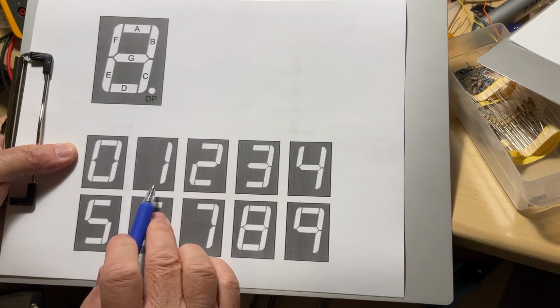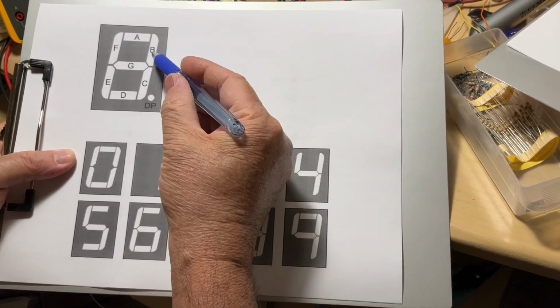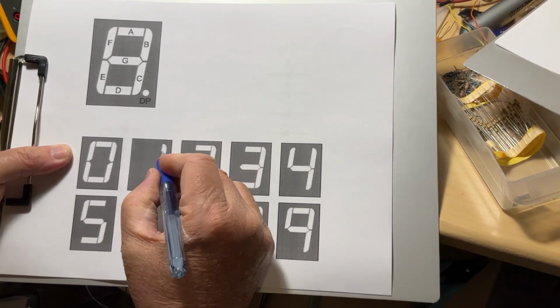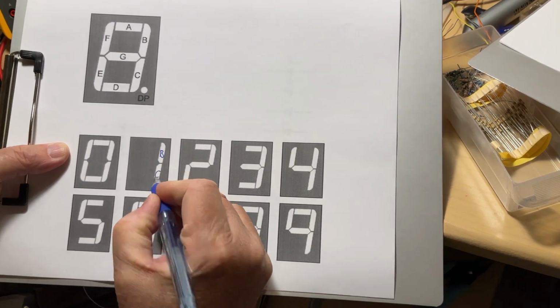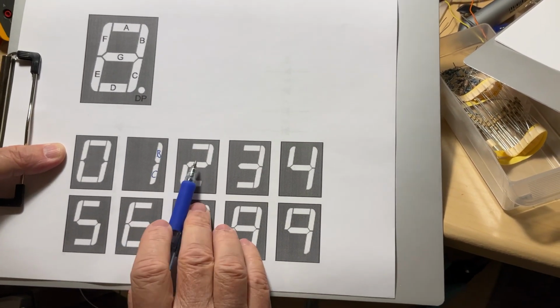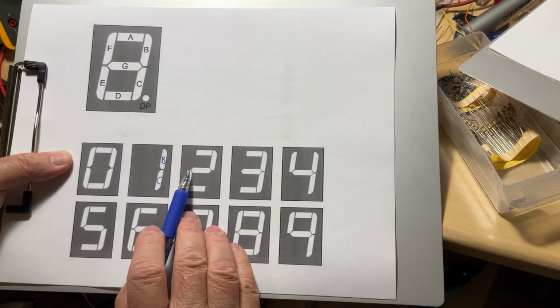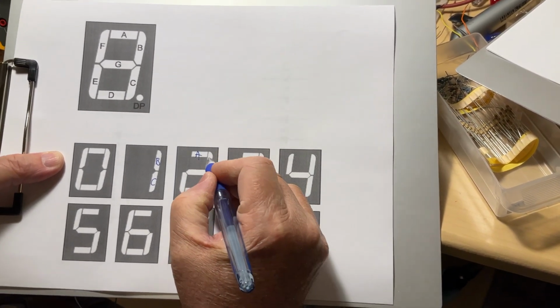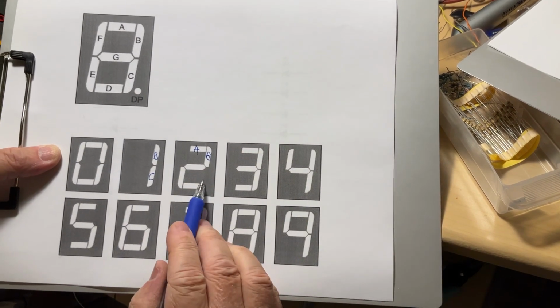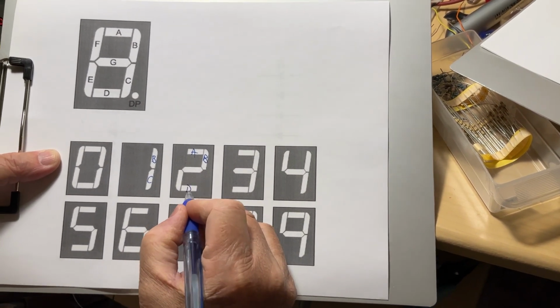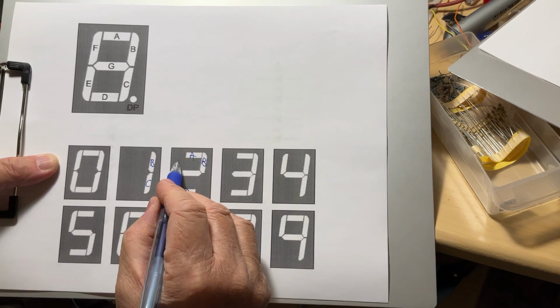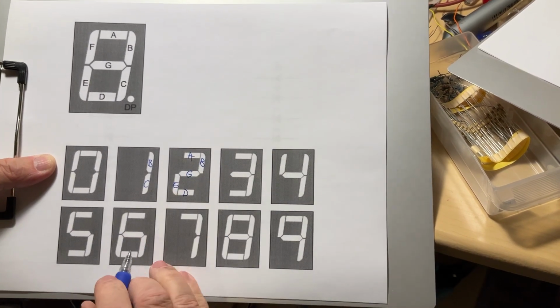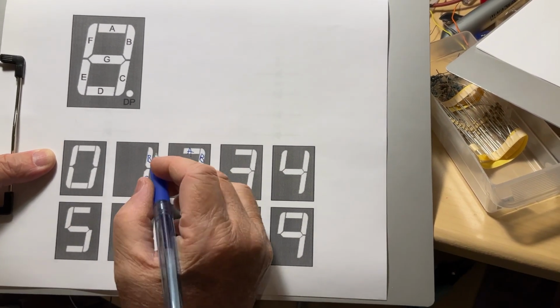In order to get the 1, you have to light up B and C. Write it down: B and C. For the number 2, the LEDs you have to energize are A, B, not the C, the D, the E, not the F, but the G.